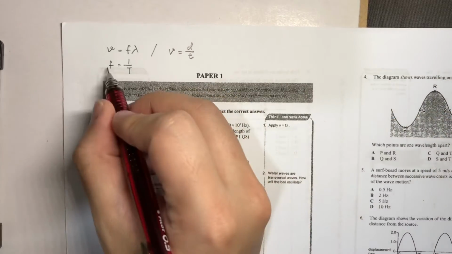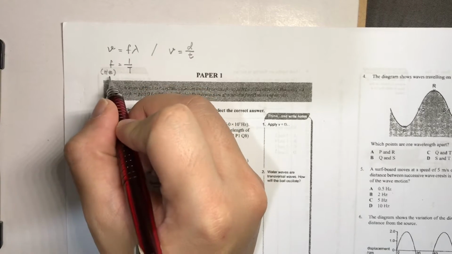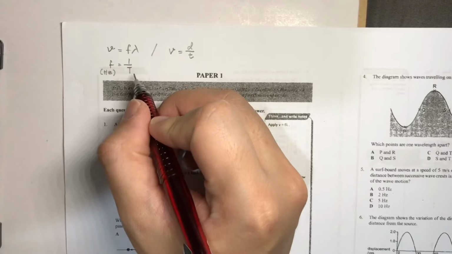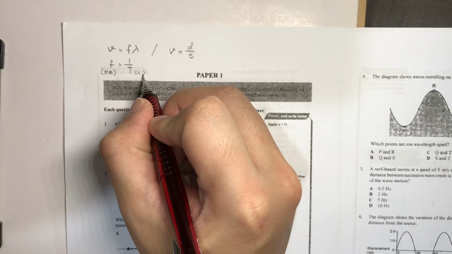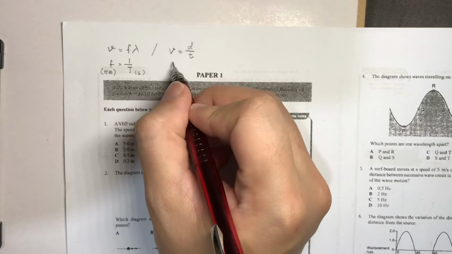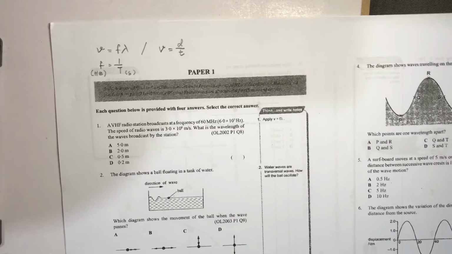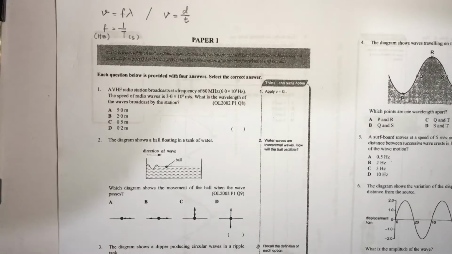Here, we measure frequency in hertz. The period is in seconds. The speed is in centimeters per second, or meters per second. So now, without further ado, let's go into these questions.